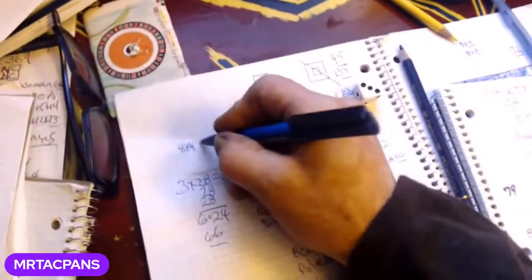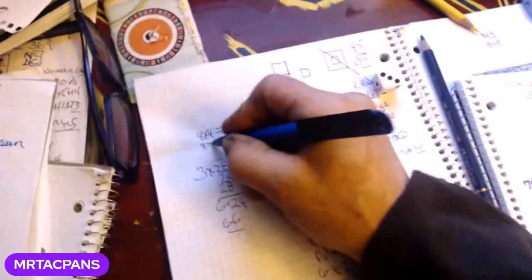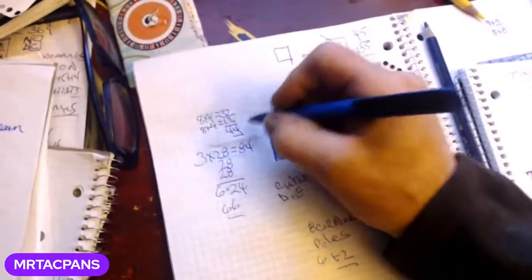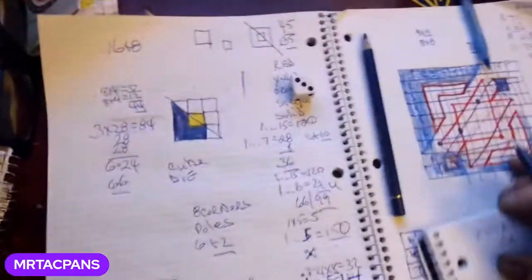8 times 4 equals 32. A Mars creation. 8 plus 4 equals 12. The total is 44. This value will give you 16 and 8, on the grid line.